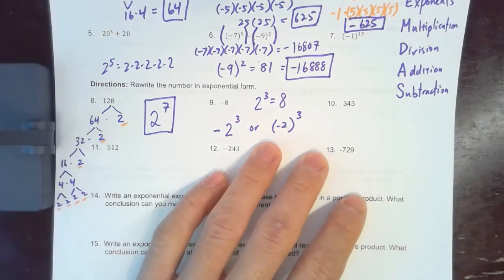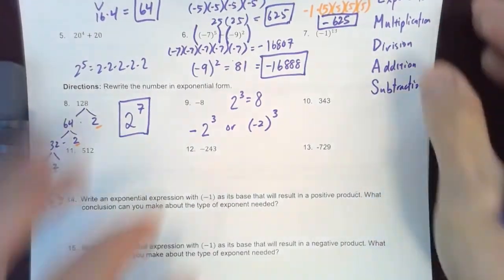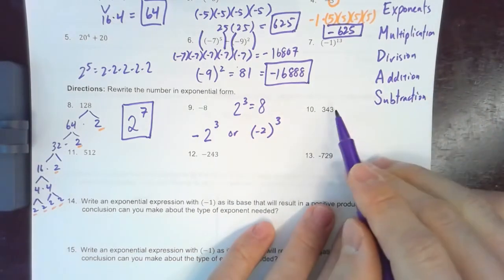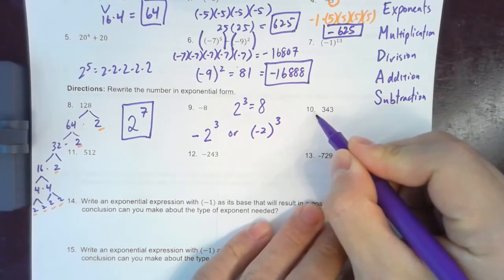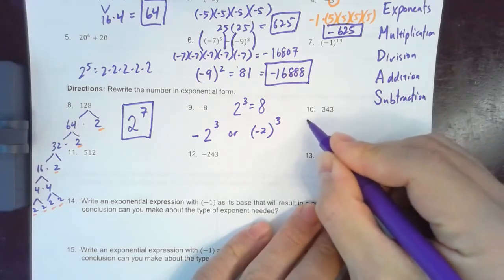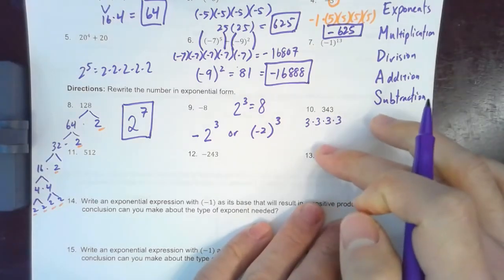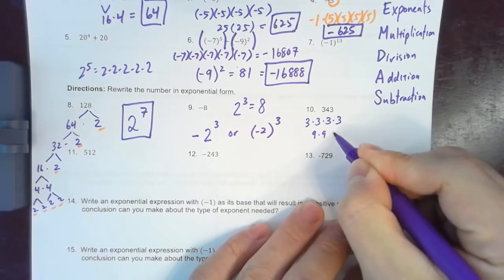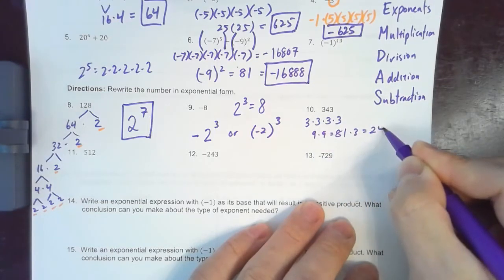Okay, 343, not as obvious. Definitely a little bit on the challenging side. I think we think of 3 immediately, but unfortunately, it is actually not 3, right? Like if you want to think of 3, you can think of it as 3 times 3 times 3 times 3. Let's just have fun with this and see what it is. This is actually 9 times 9, which is 81. 81 times 3 is actually 243.